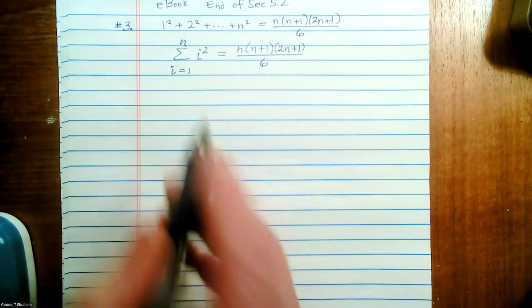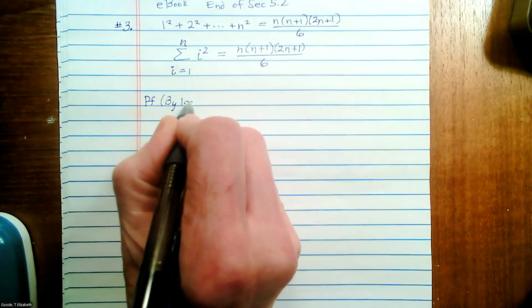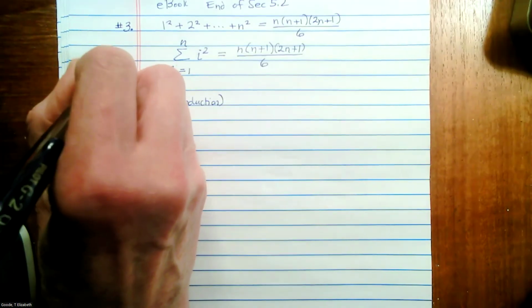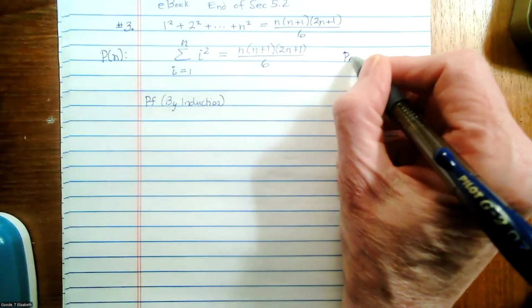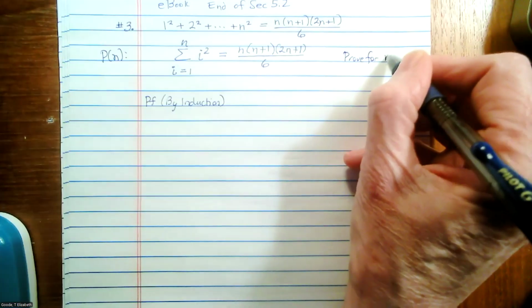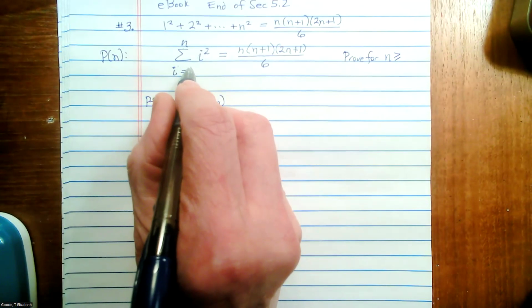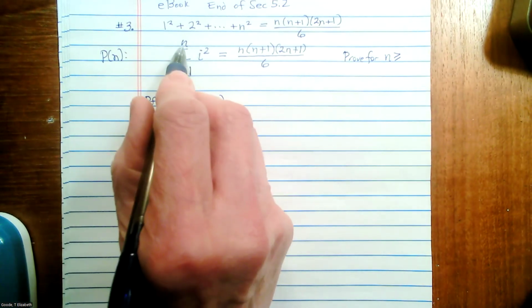So let's recall, in a proof by induction, this is our P of n, and we're going to prove it for n greater than or equal to 1. The lowest value for n can't be less than 1, but it could be 1.